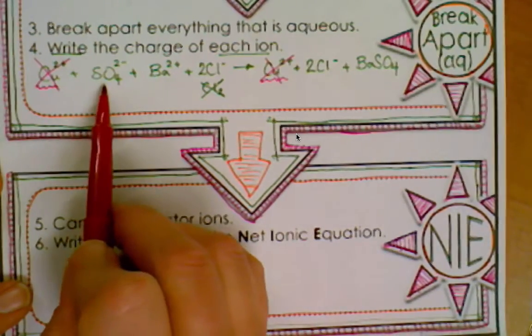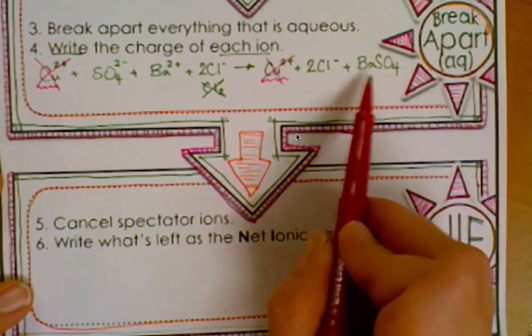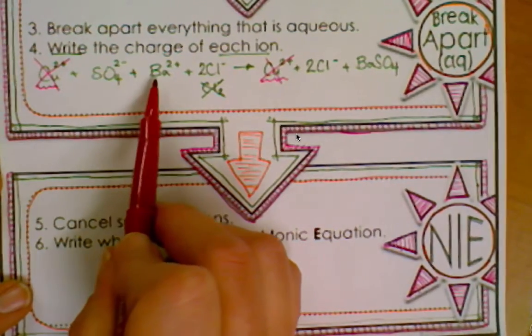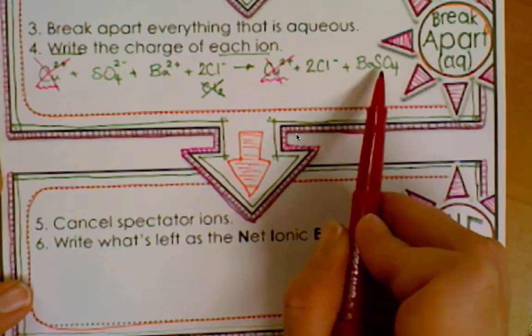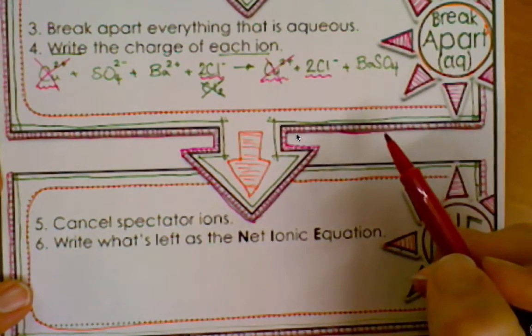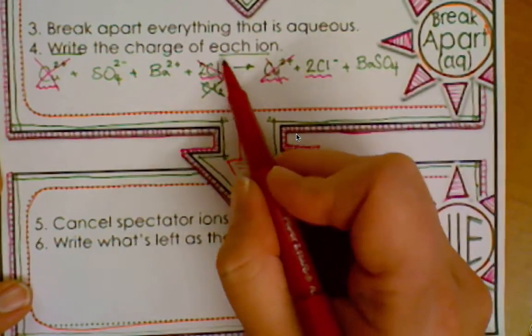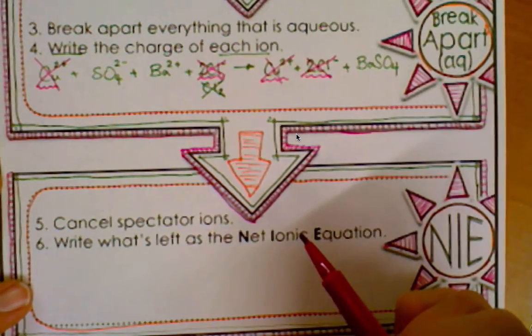The sulfate, however, joined up with barium to form a precipitate. So these 2 actually did something. They changed by forming a chemical bond between them. So I don't cross out sulfate or barium. But the chloride looks the same from one side to the other. So that's a spectator ion. Chloride was just floating around in the beaker, not really doing anything.